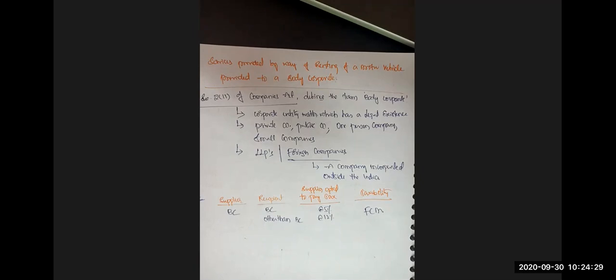Are you following? In the first scenario, if the supplier is a body corporate, by default forward charge mechanism comes into picture, and the supplier of renting of motor vehicles is liable for payment of GST under forward charge mechanism.